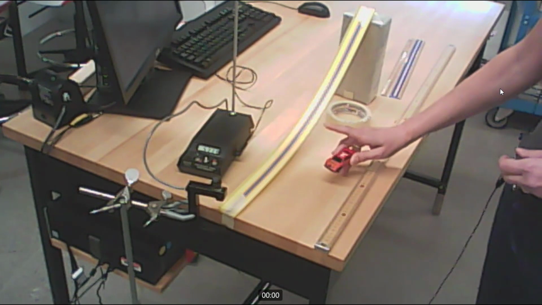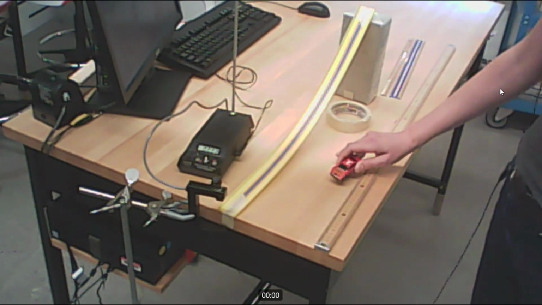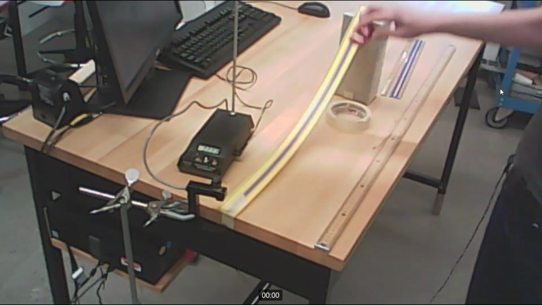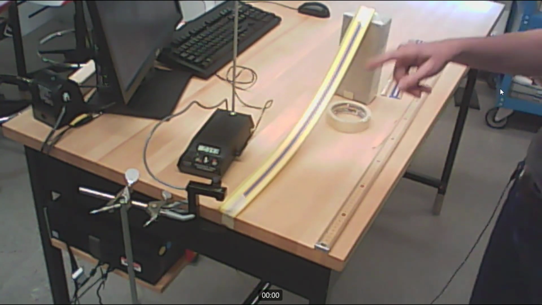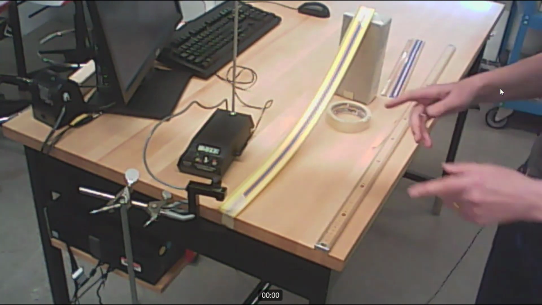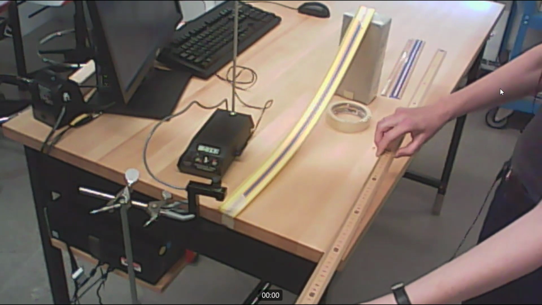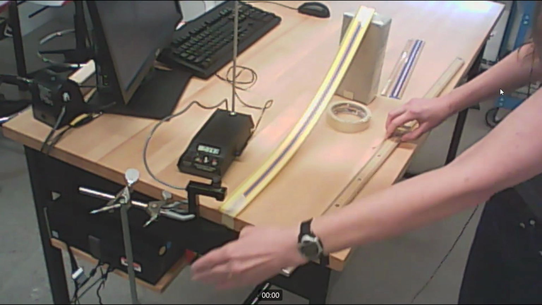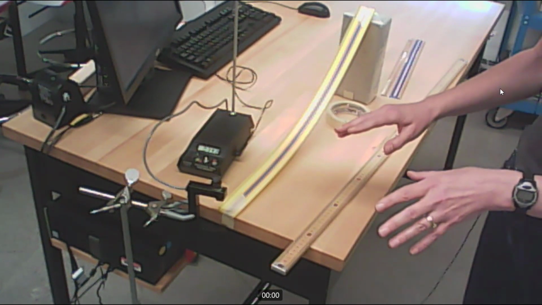Now, one thing to be careful that you always do when you do a new run is to click this reset button here. So you zero the scale, you've got your page taped down, and you just project the car onto the carbon paper, and now you can get down on the floor, flip back the carbon paper, and use your meter stick to measure how far from the edge of the table the car went. So that's your measured range, your experimental value.